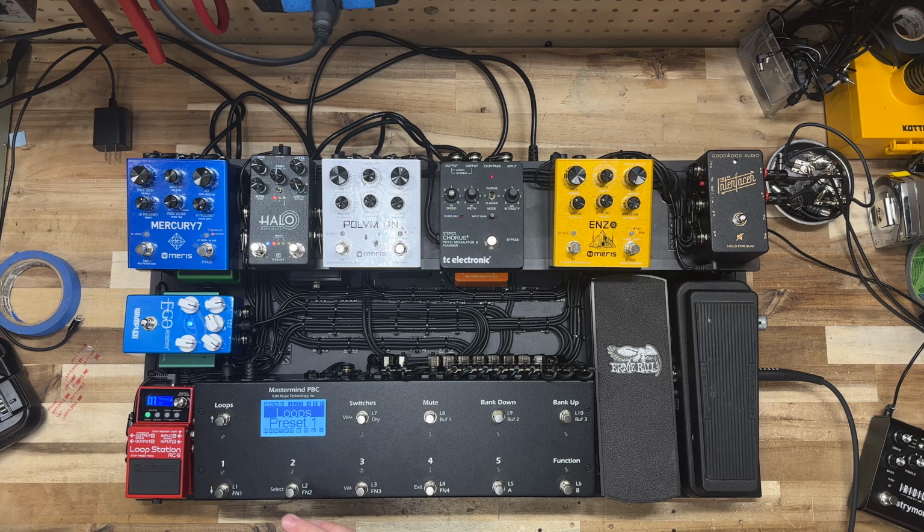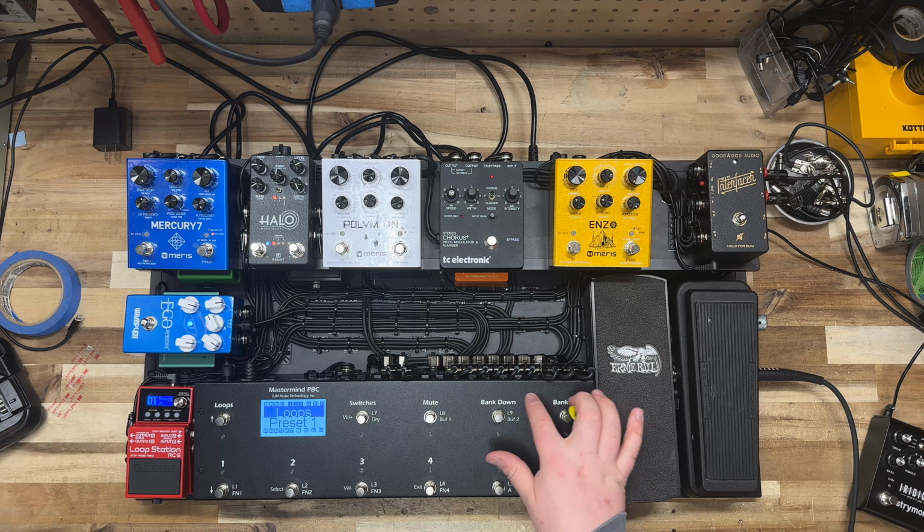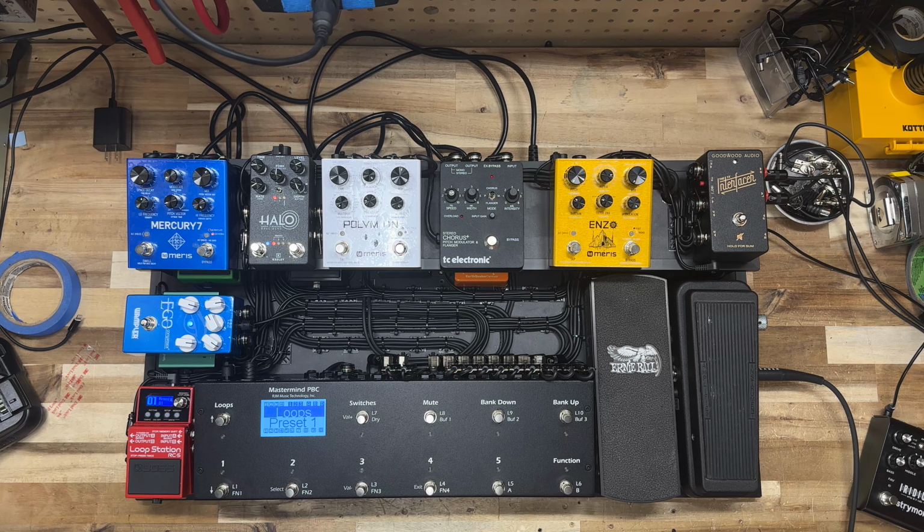Going through the loops, now that we're on the loops page, these don't mean bank up and down. I know it can get confusing, but when you go into the loops page, they do change to these L's. So 1, 2, 3, 4, 5, 6, 7, 8, 9, and 10. Because loop 6 isn't being used, we did switch that to be the Mercury 7, which will, as you see, MIDI CC turn it on.